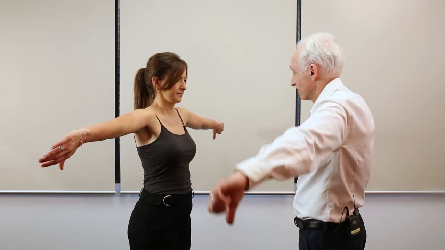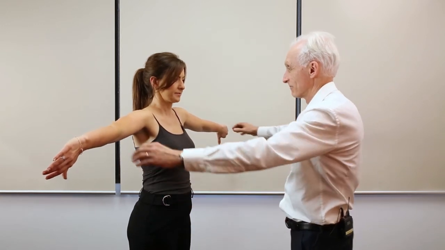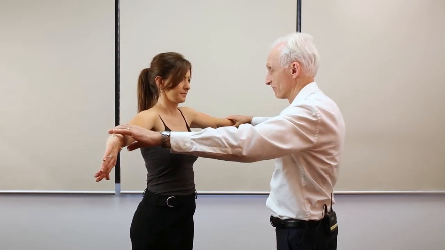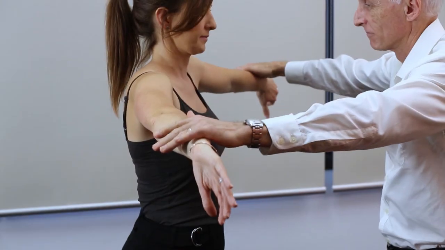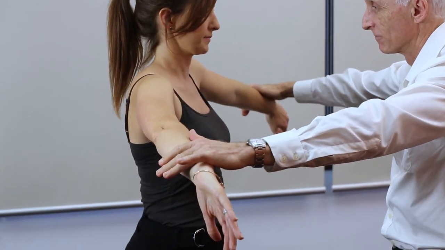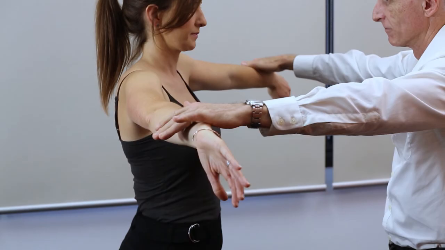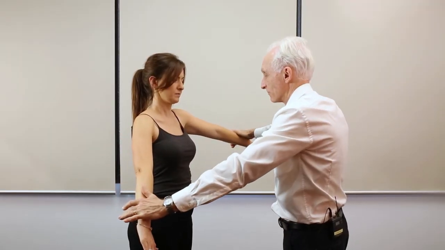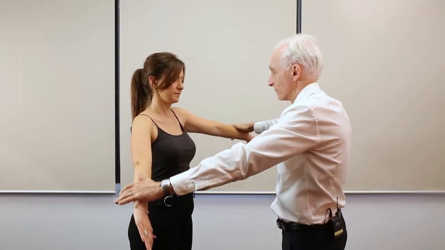The empty can test is a test of resisted abduction used to detect rotator cuff tendon tears. The patient is instructed to abduct both shoulders to 90 degrees in the plane of the scapula and to hold them with the thumbs down, as if emptying a can, while the examiner pushes firmly down on them. A positive test is noted when there is giving way on one side, suggesting rotator cuff weakness.